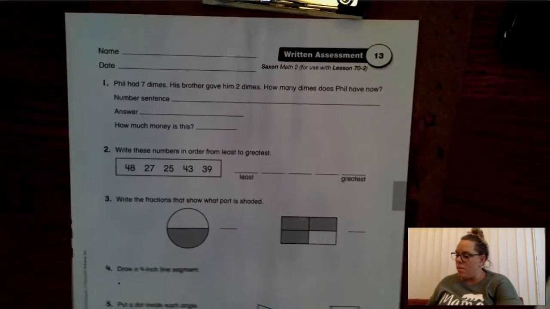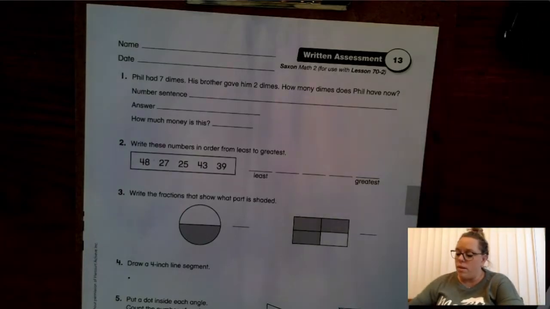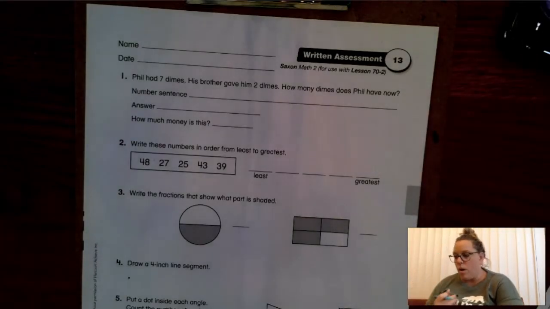The test that I thought we would go over together, though, is your Written Assessment 13. So for this, you will need to have your pencil. You will also need a ruler. And then that should be it for today.